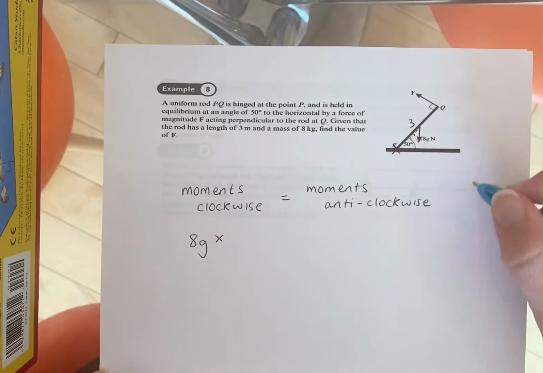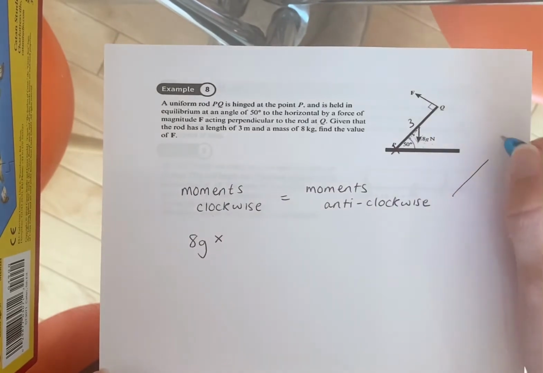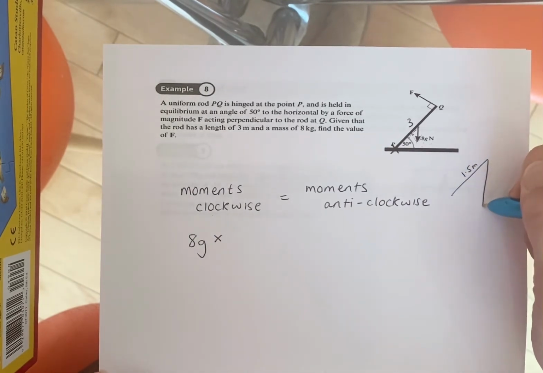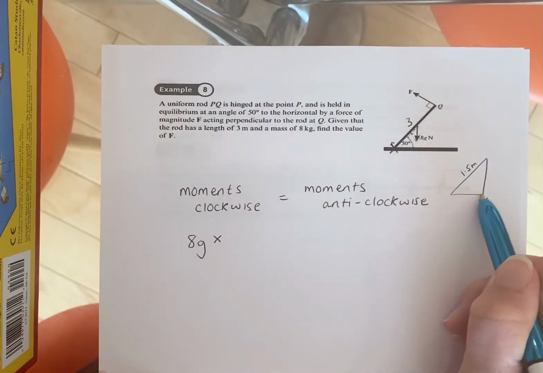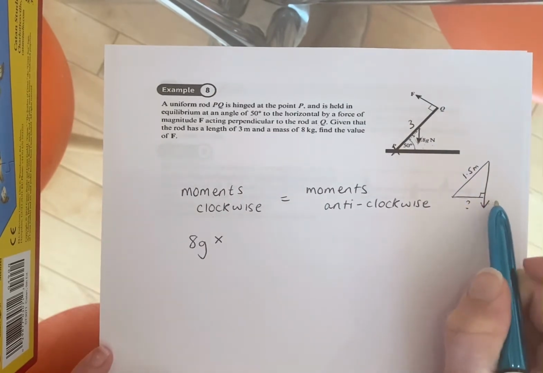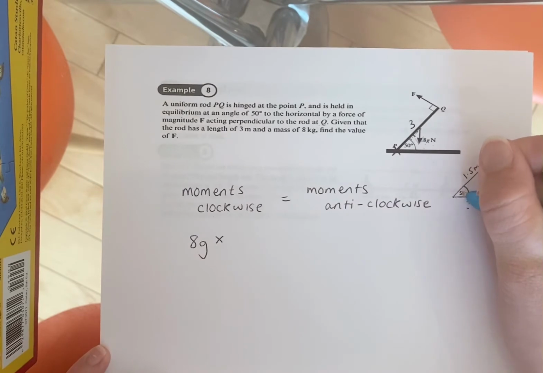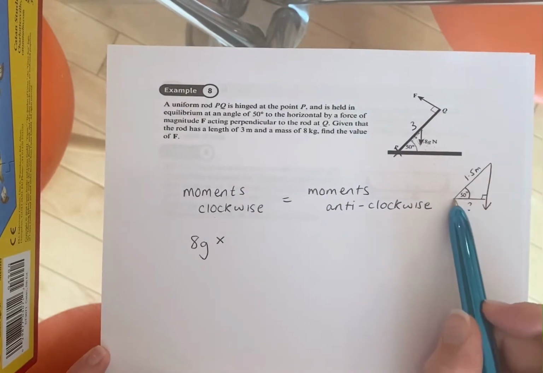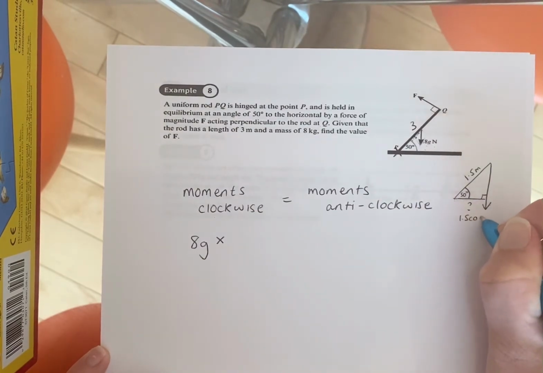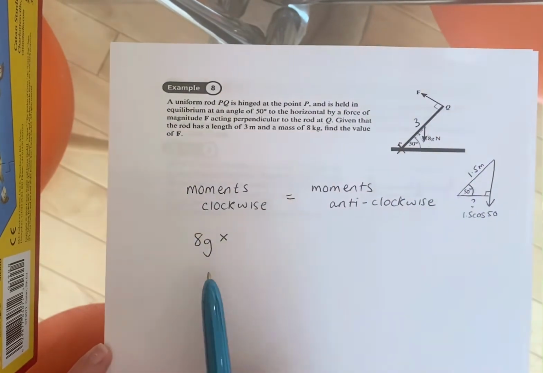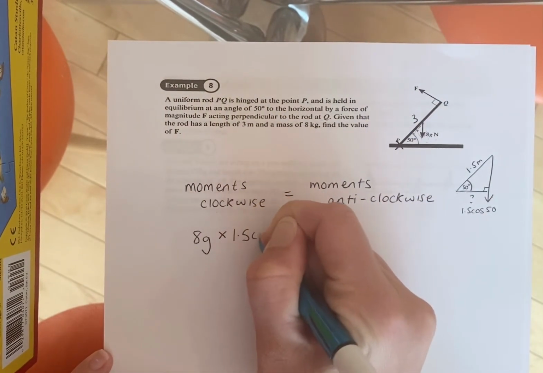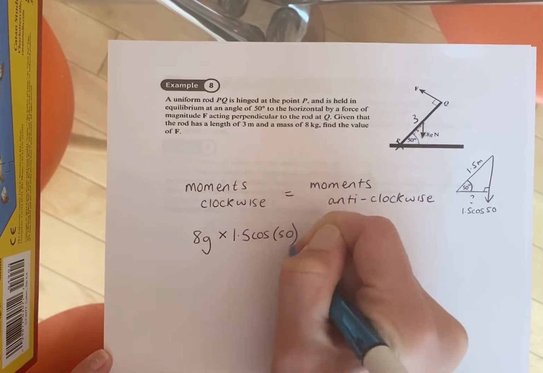but the actual perpendicular distance won't be 1.5. So if I just draw that little triangle, you've got this is the 1.5 meters, the force is acting down here. And we want to know the perpendicular distance, so that distance there, to get to the force. Well, this angle here is 50 degrees, so that distance will be 1.5 cos 50. So my force was 8g, and I'm multiplying by 1.5 cos 50, the perpendicular distance.